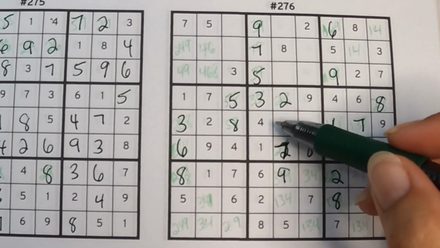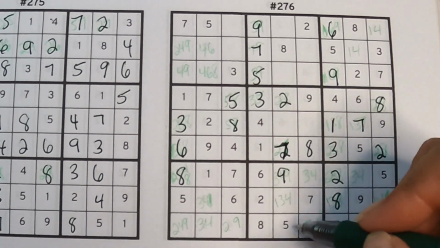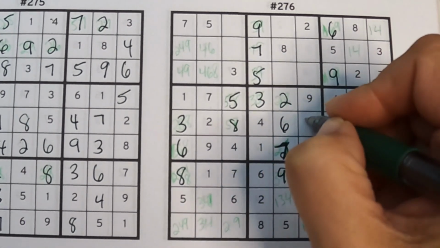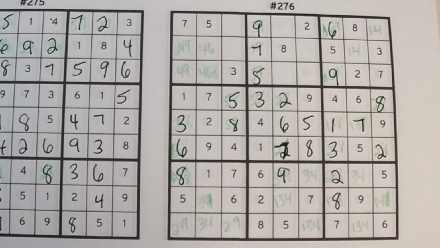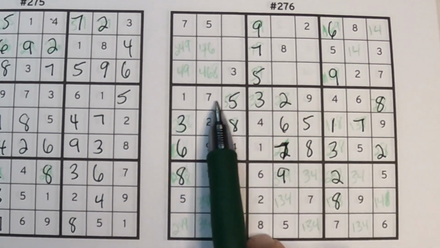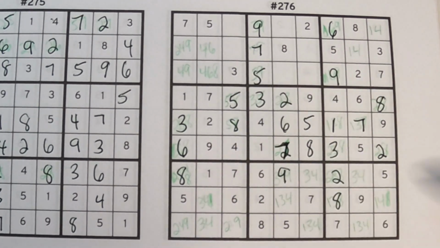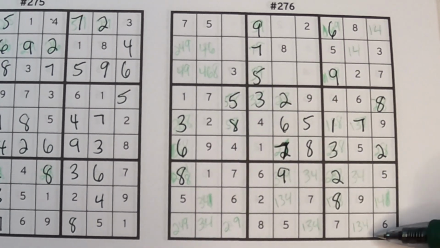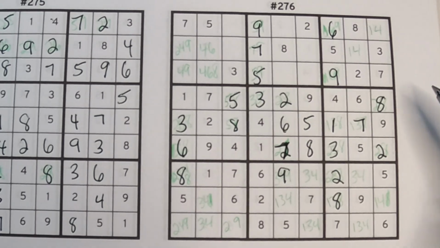If we look at this box now, we're missing 5 and 6. We've got a 5 here, so 6, 5. Just looking to see if there's anything we can clean up yet. I don't see anything.